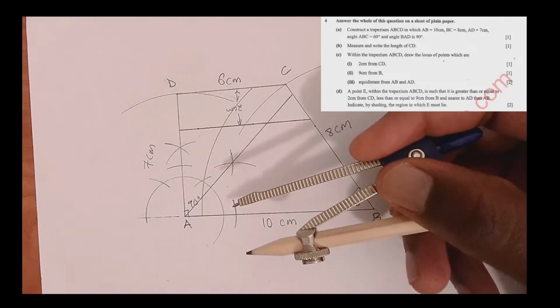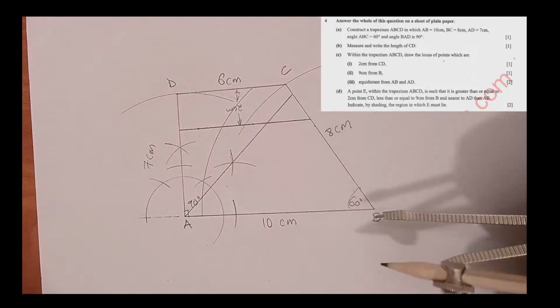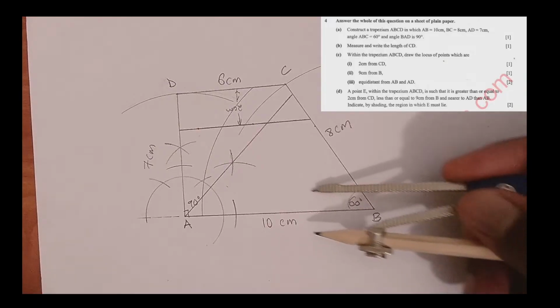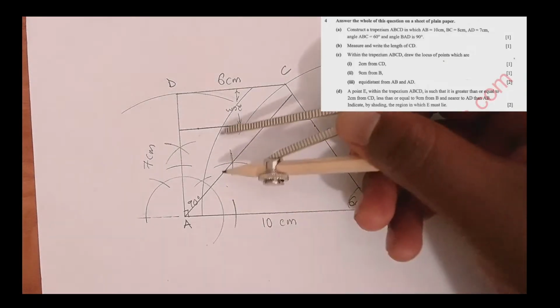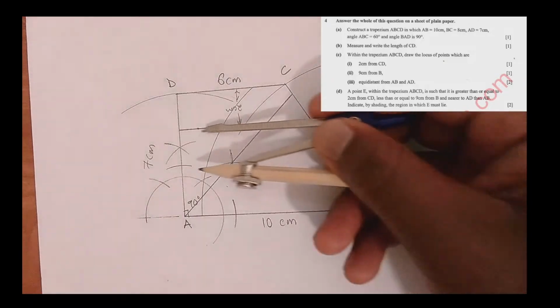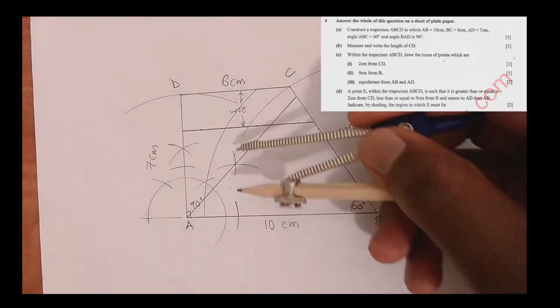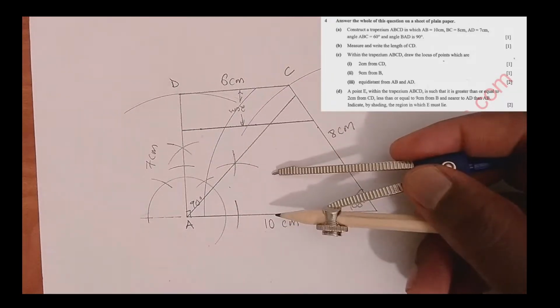And less than 9 centimeters from B. So remember, 9 centimeters is right here. If you are less than 9 centimeters, meaning that you are below this arc, you are somewhere this side. So it's either here or here.